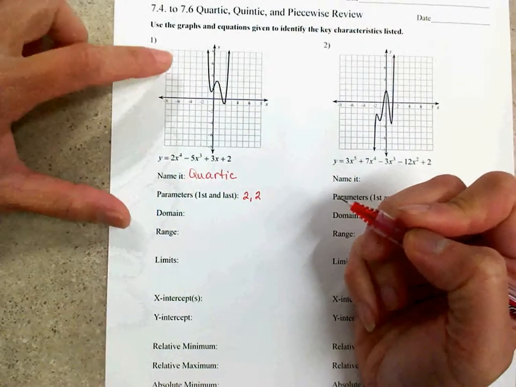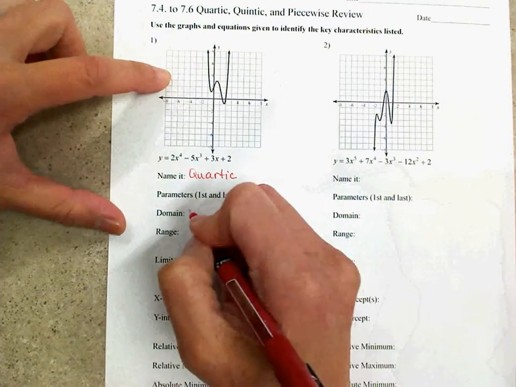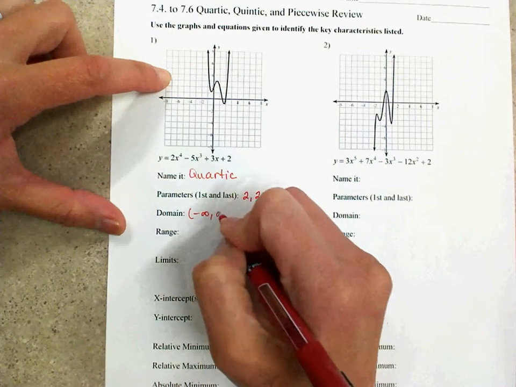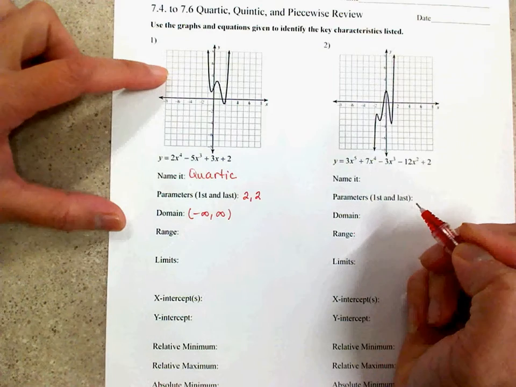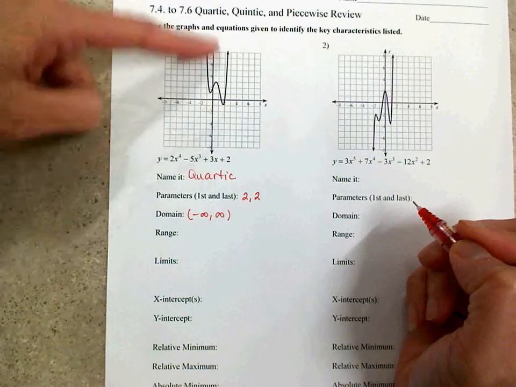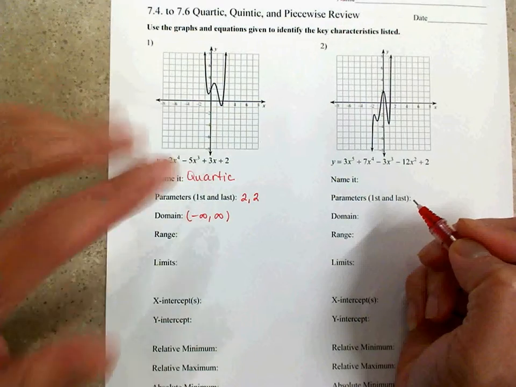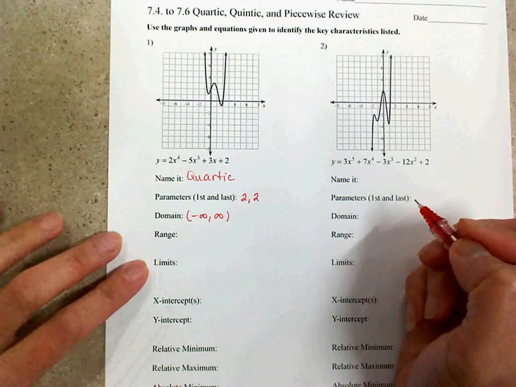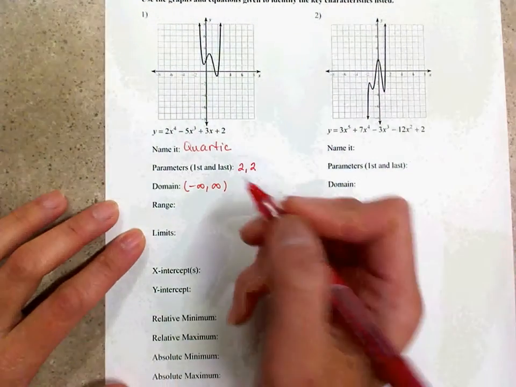Your domain goes from left to right, and we're going to start off at negative infinity, ending at positive infinity. The range goes from low to high. I don't know what that is right now, so we're going to hold off on that. Your limits, that is your end behavior.